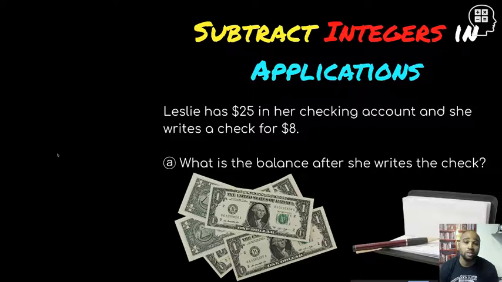Today I want to talk to you about subtracting integers in application problems. What is an application problem? That's a real life problem. Look, it's easy to do it when you're just having the numbers, right? Like 10 minus 5. But what if it's kind of embedded or hidden in a word problem? How would you handle it?